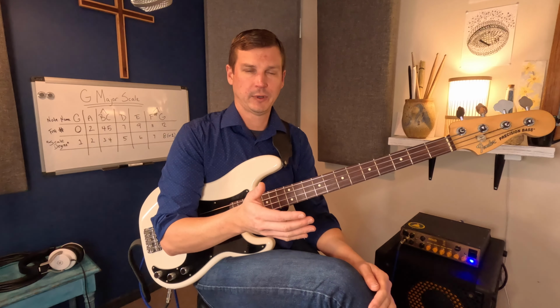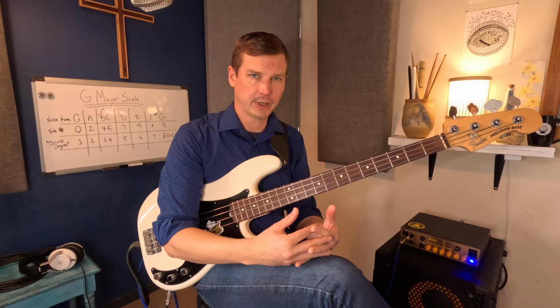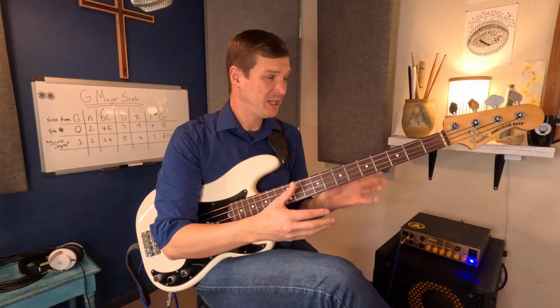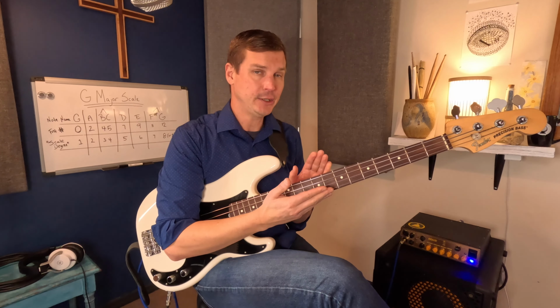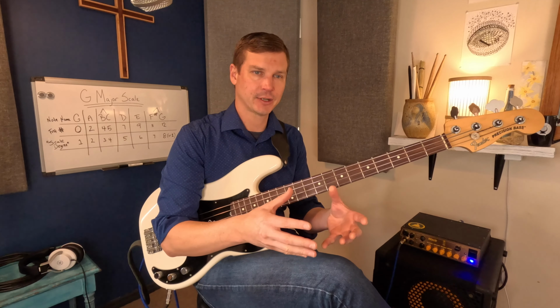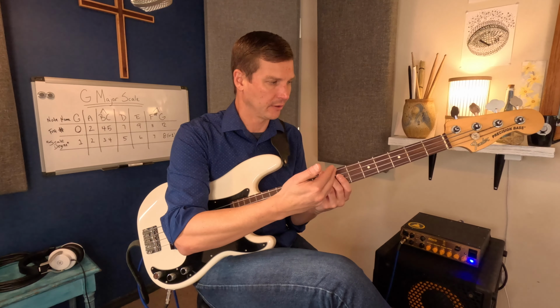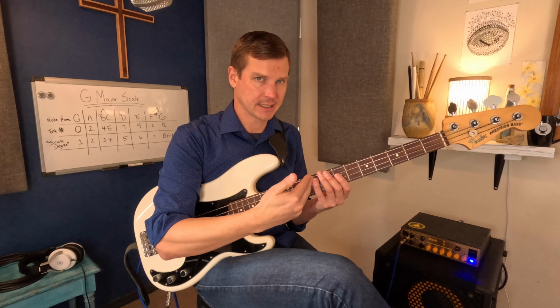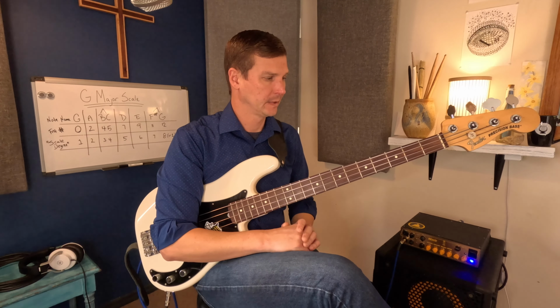This is really important, to learn how to divide a string into a major scale, because you can see it and you can hear it and it lays out in a very logical fashion that it's clear for your mind to observe and see the distances between things. And this is really important.